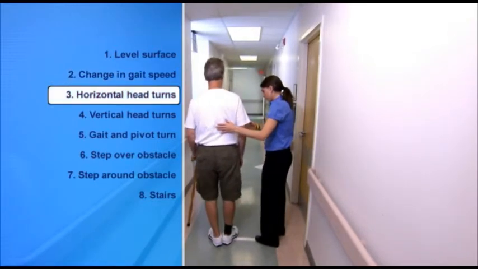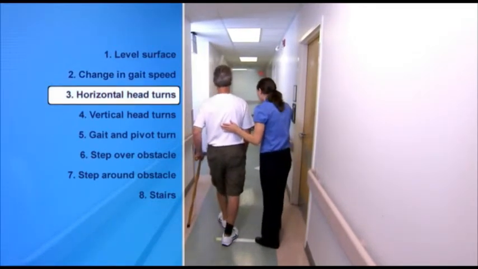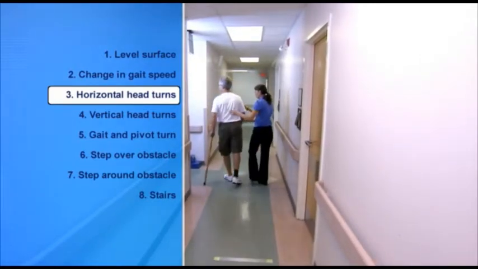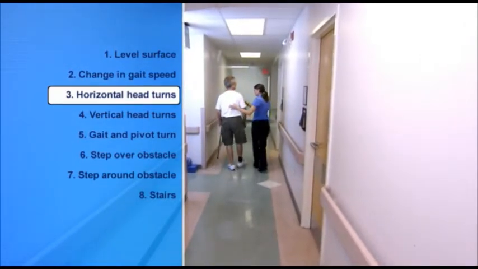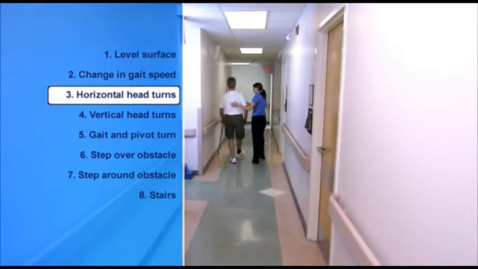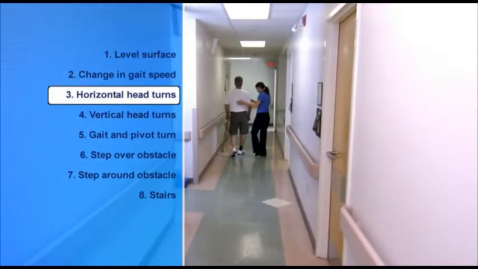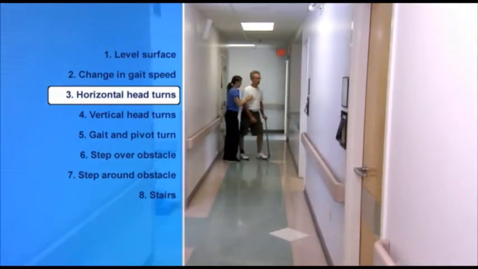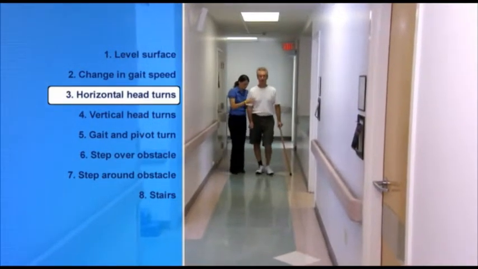The third item is horizontal head turns. So he's ambulating. The therapist will cue him to look to his left, then look to his right, then look straight ahead. And she's observing again for any challenge to his balance as he's turning his head left and right. If he had an eyes-closed condition, that would have been more challenging for him.